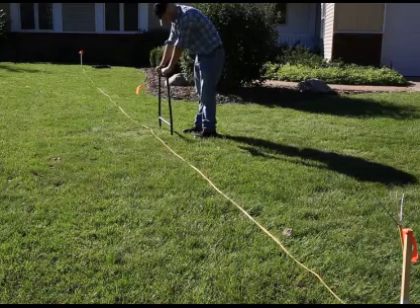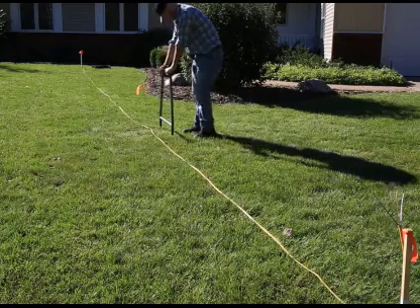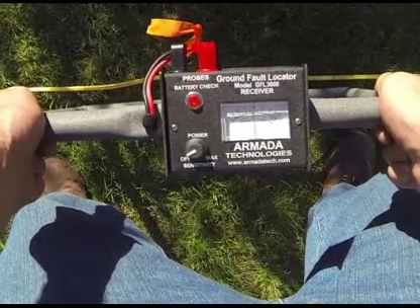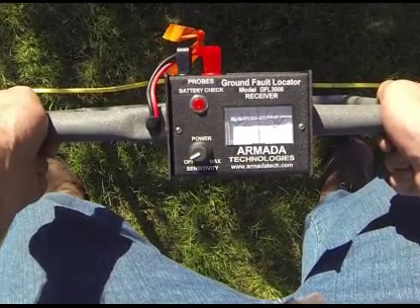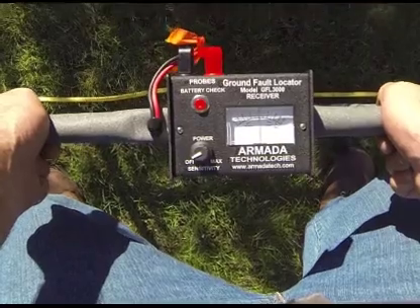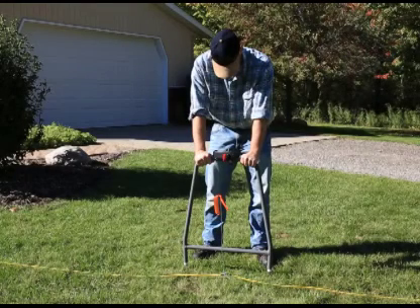Continue to zero in on the fault by following the initial needle kicks. When you are directly over the fault, the needle will cease to kick. Mark this spot for repair. Before repair, turn off the transmitter and disconnect it from the cable.